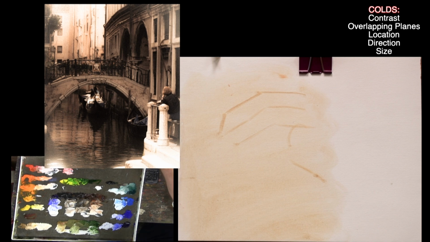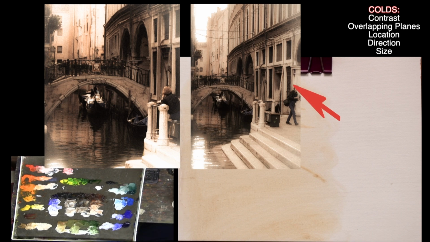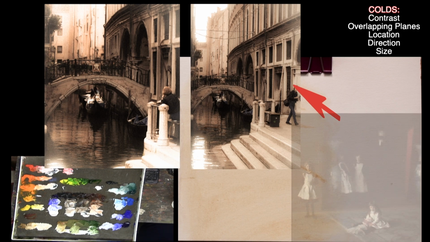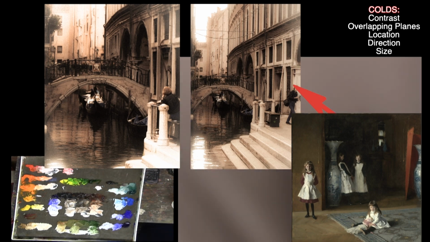So the picture on the right has all these windows, and I felt like those lines stopped my eye from entering the painting and prohibited the directional line from happening. These do help because they enter in, but I just felt like, to what extent?